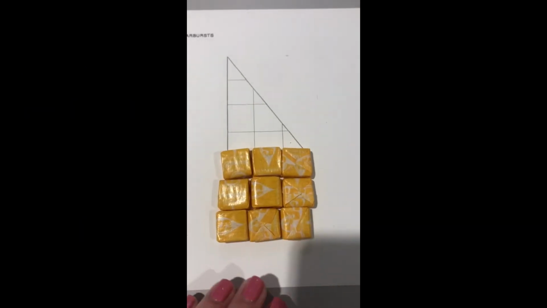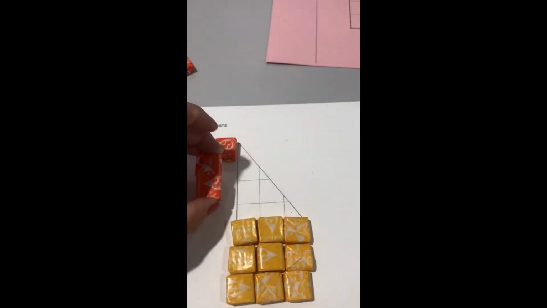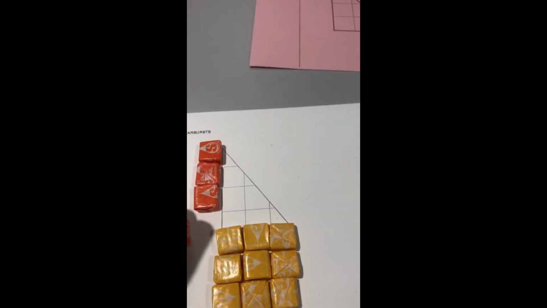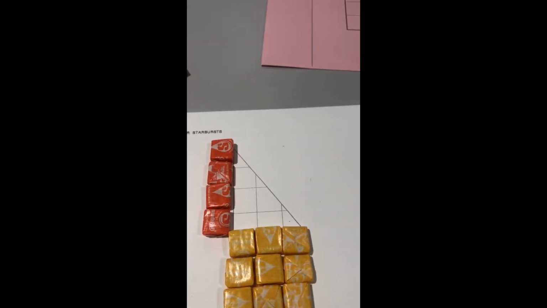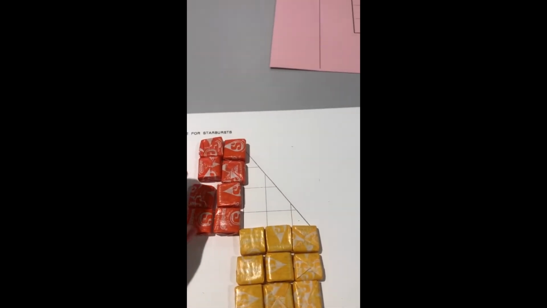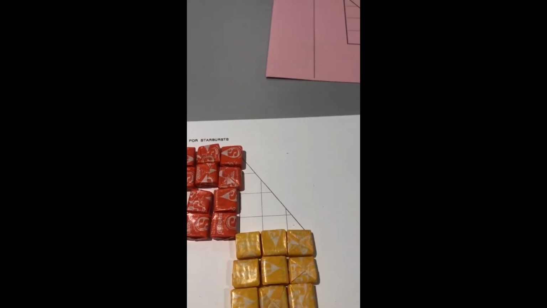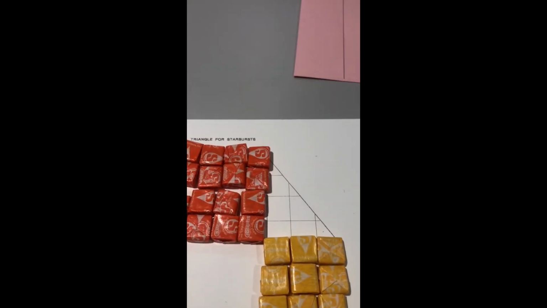And now if we build the same thing on the other side, we have a side length of 4 for our a squared over here. And if we build a square, knowing that it's the same properties, that we're going to then build a square with side lengths of 4. So each side has 4 on it.